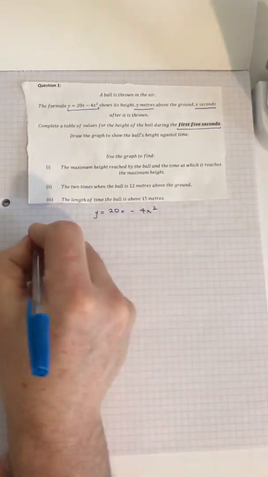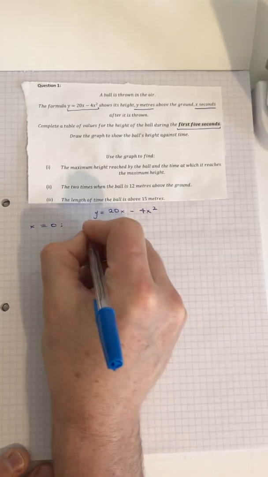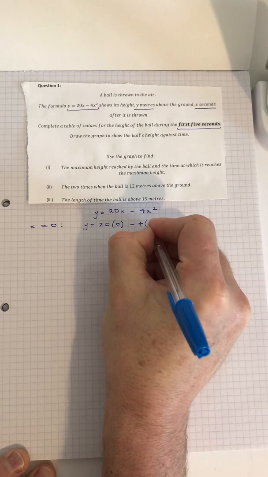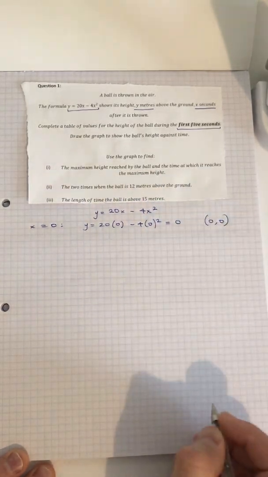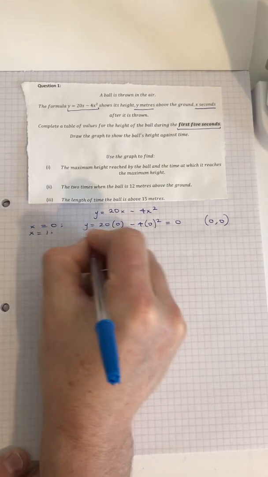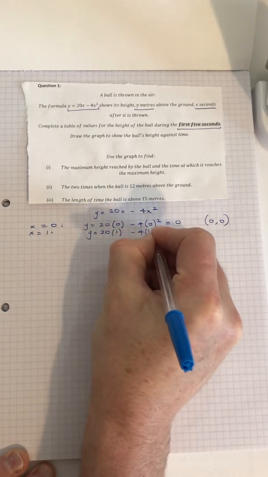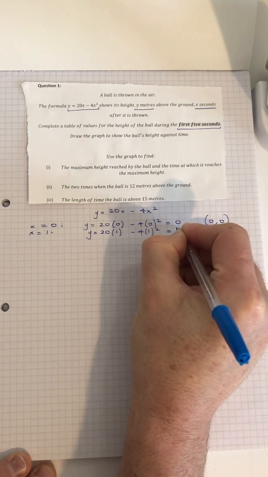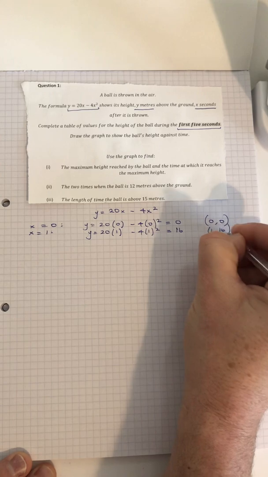Okay, so the first 5 seconds, so x will be equal to 0. y is equal to 20 times 0 minus 4 times 0 squared, which is 0. So 0, 0. When x is 1, y is equal to 20 times 1 minus 4 times 1 squared, which is 16. So 1 up to 16.